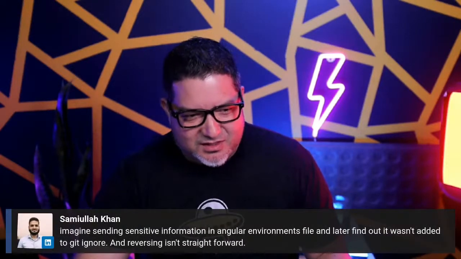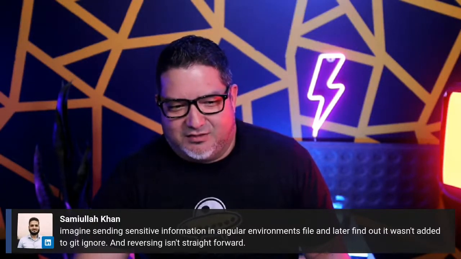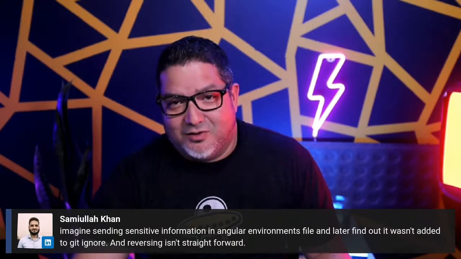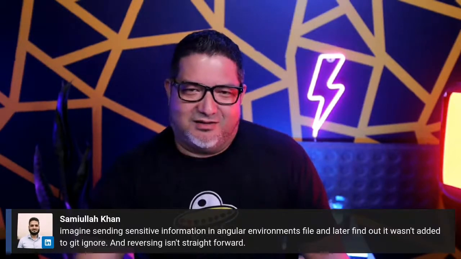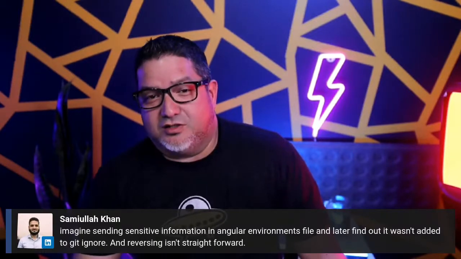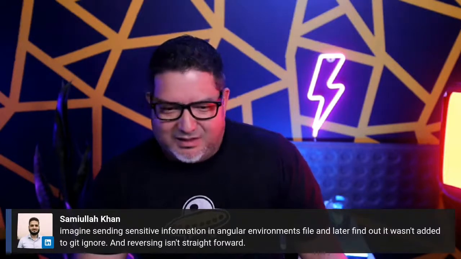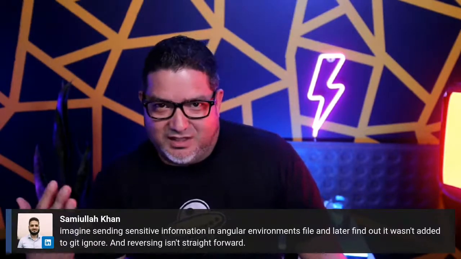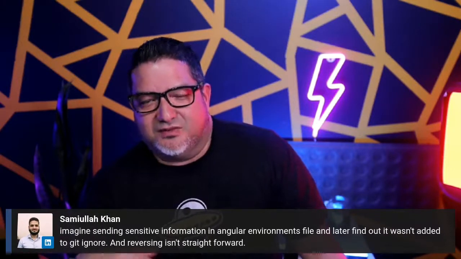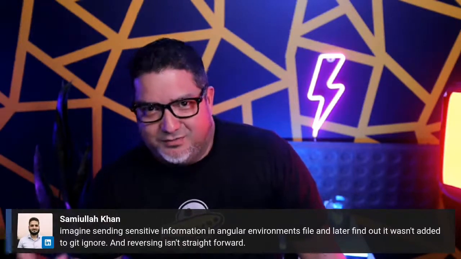Imagine sending sensitive information, like an Angular environments file, and later finding out that it wasn't added to Git Ignore, and reversing it isn't straightforward. I know what you mean. The important thing is making sure that if you update the Git Ignore file, you clear your cache right after. There are some commands for that. I can look for them later, or you can just Google "clear cache Git." There's a specific command that will clear your cache, because sometimes even if you update the Git Ignore file, it doesn't know that it's been updated.